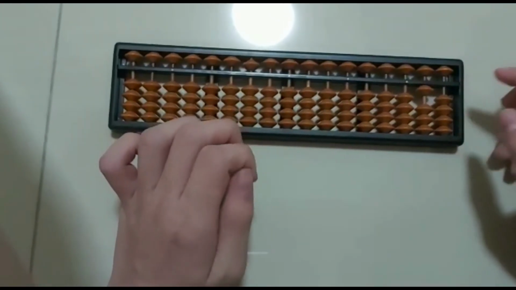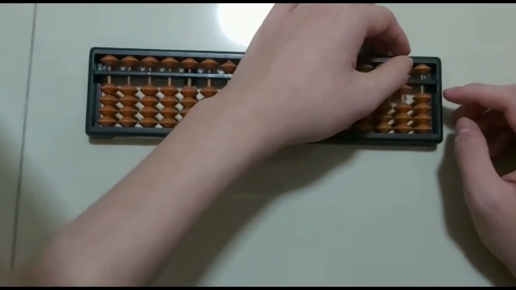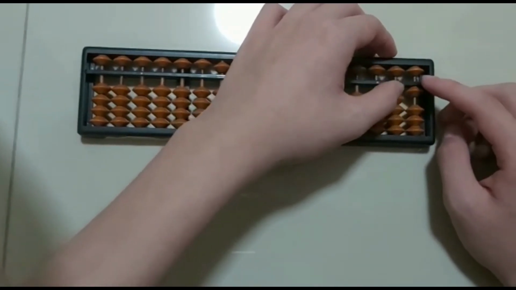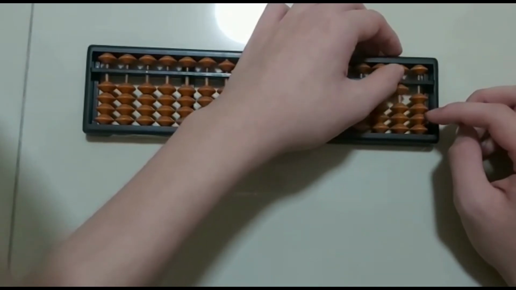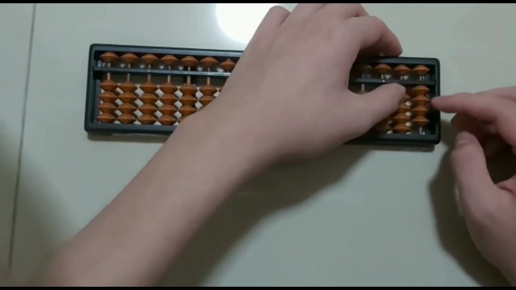So next we have 10 minus 9. 10 minus 9 is basically 10 minus 10 plus 1. I repeat, 10 minus 9 is 10 minus 10 plus 1. So in one swift motion, like this. 10 minus 8, like this. 10 minus 7, you get 3. 10 minus 6, I get 4.